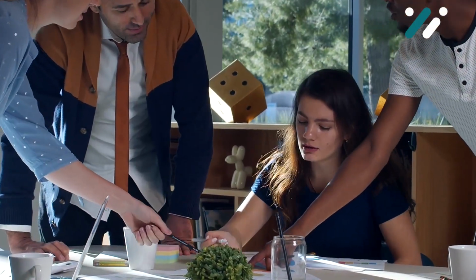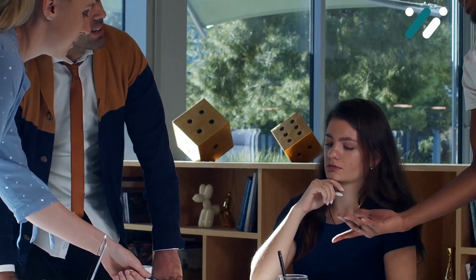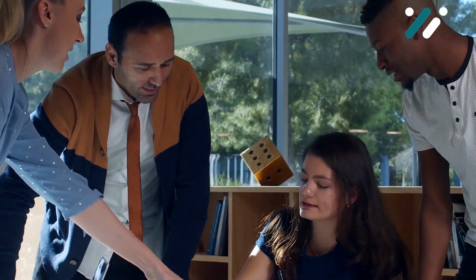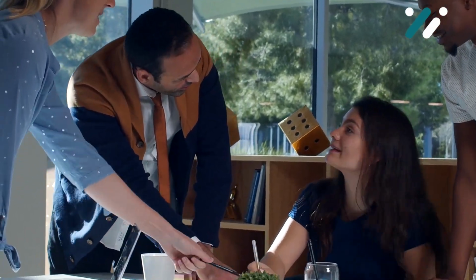One, understand your audience. You have to consider the knowledge, the background, and expectation of your audience. Tailor your visualization to their level of understanding and the insights you want to convey.